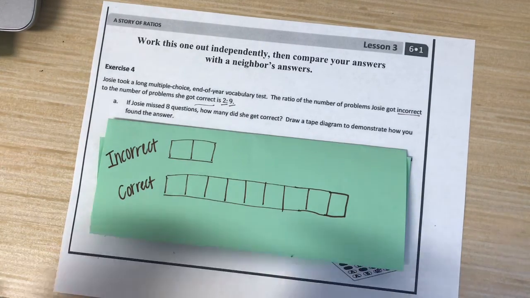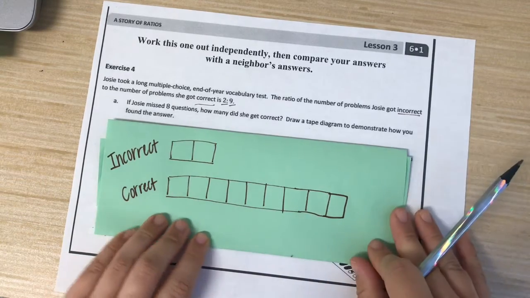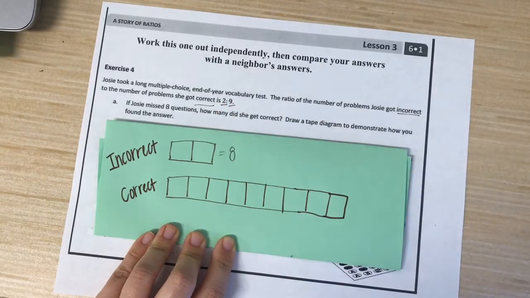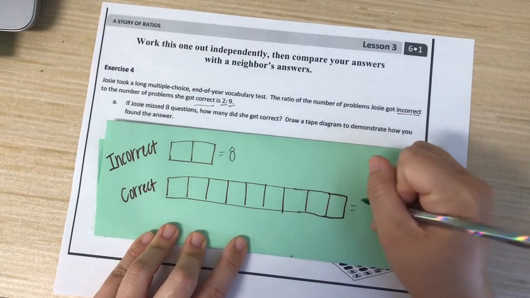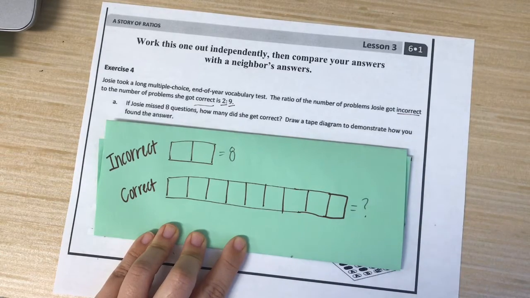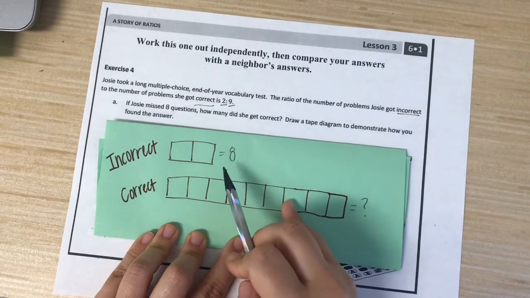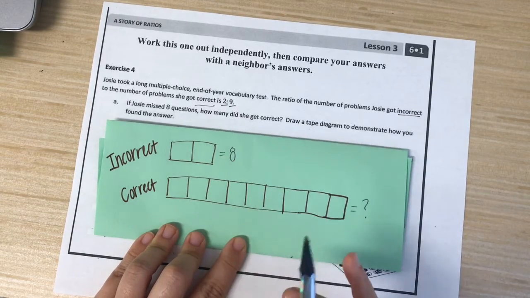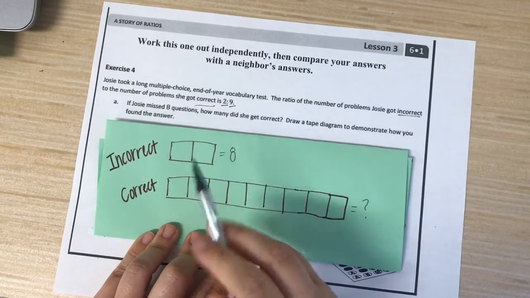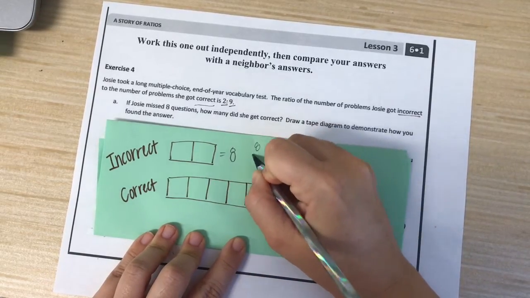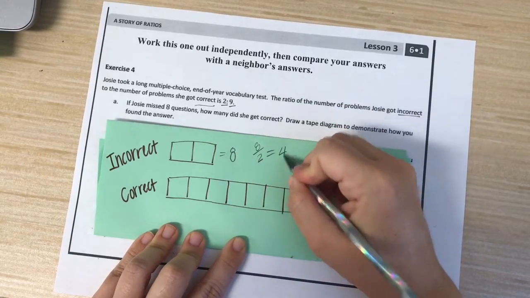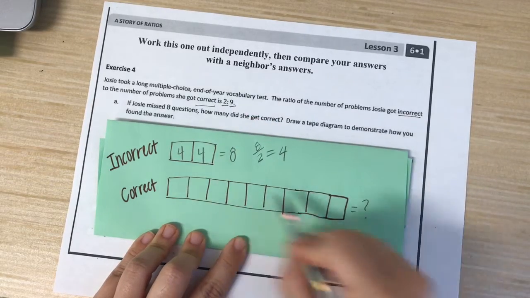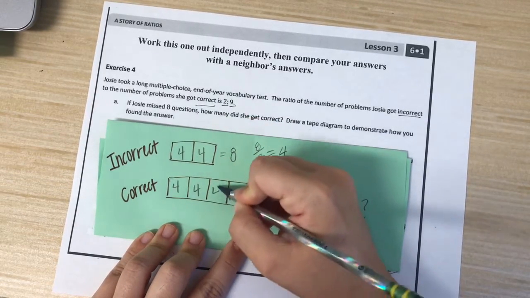Now I'm looking at part A. If Josie missed 8 questions, in other words, she got 8 incorrect, how many did she get correct? Draw a tape diagram to demonstrate how you found the answer. We know that the entire tape diagram for incorrect represents 8. We see that there are 2 boxes here, so we take our 8, we divide it by 2, and that equals 4. So each of these has a value of 4. That means all down here, each box will have a value of 4.